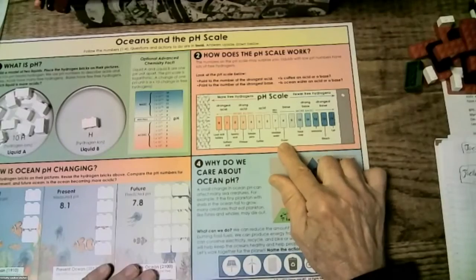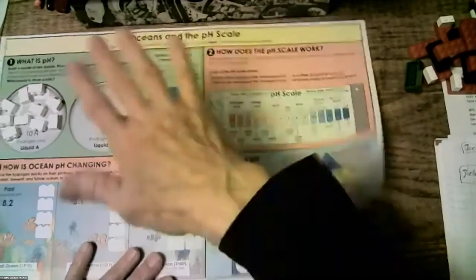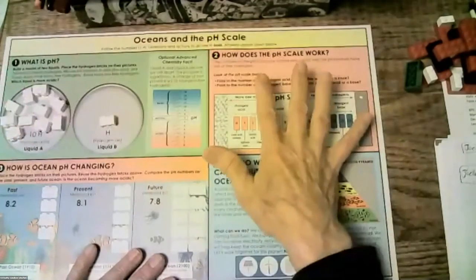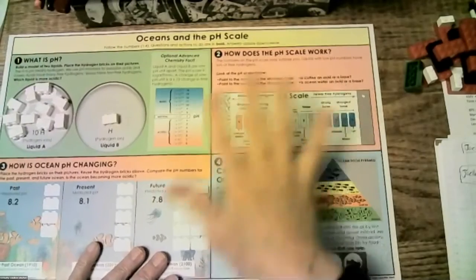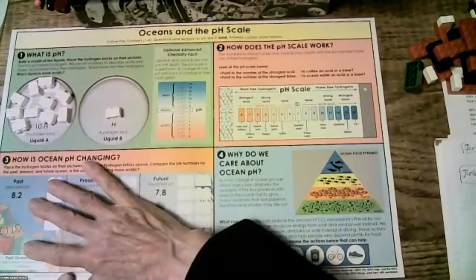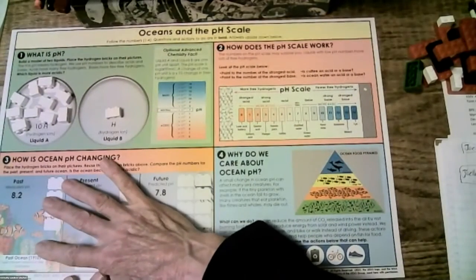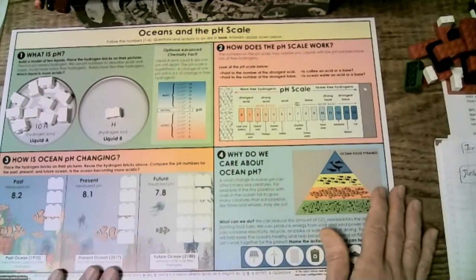So there's ocean pH. You start with a real visual picture, then we move to more numbers. And now you can see we're thinking a little more about changes and representing how much change is happening in oceans.